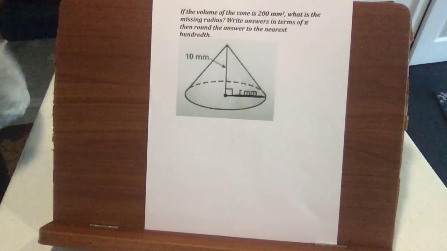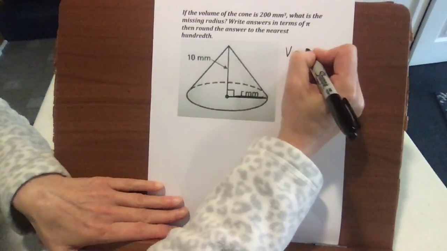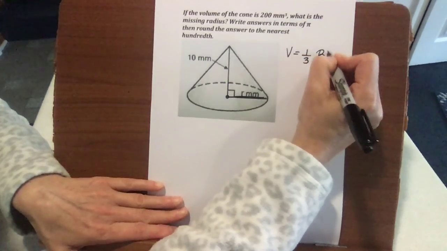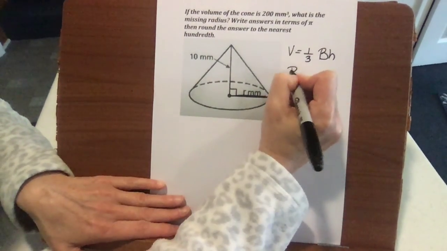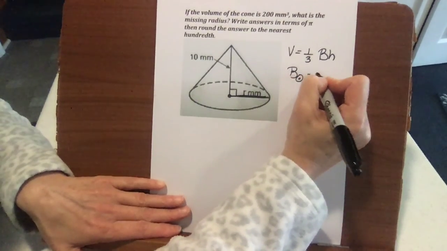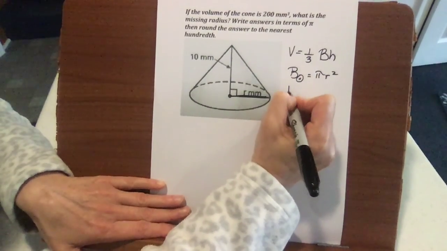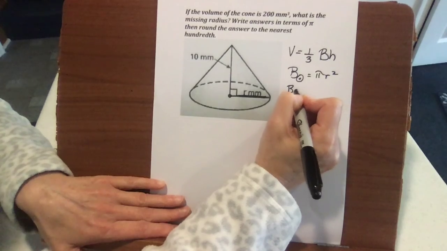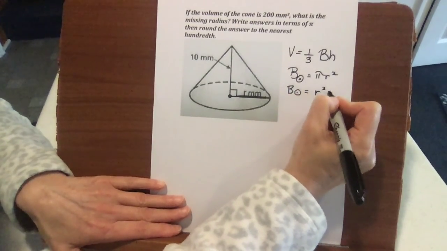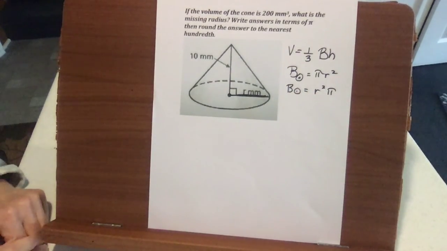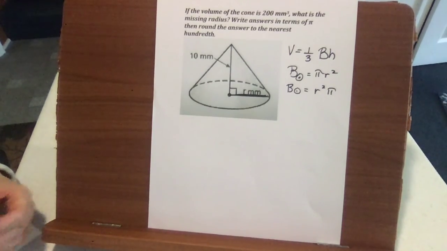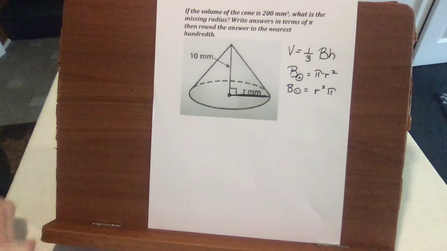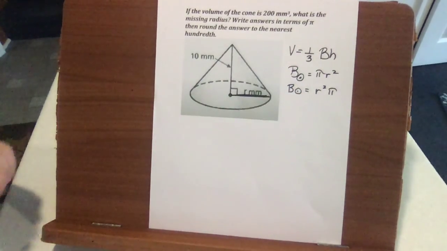Okay, so let's take a look at what this is. All right, again, volume is 1/3 our base area times our height. We have our height right here. Okay, so we need base area. This time it's a circle again, so it's pi r squared. So our base area is going to stay r squared pi if you want, or pi r squared. That's up to you, how you want to write it. We don't have the radius, so we can't do anything with it yet, so we have to leave it this way. So this is going to be important.